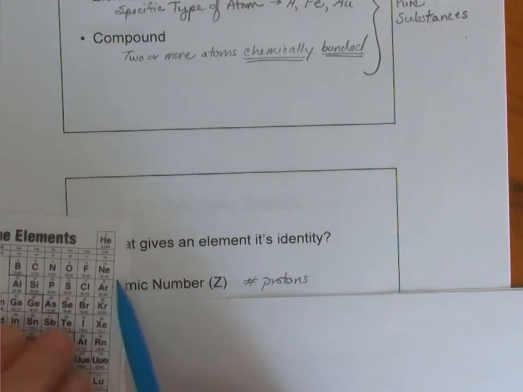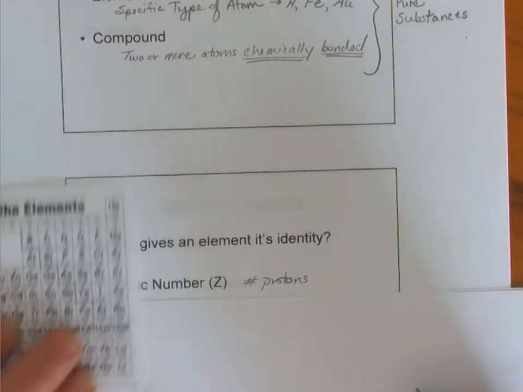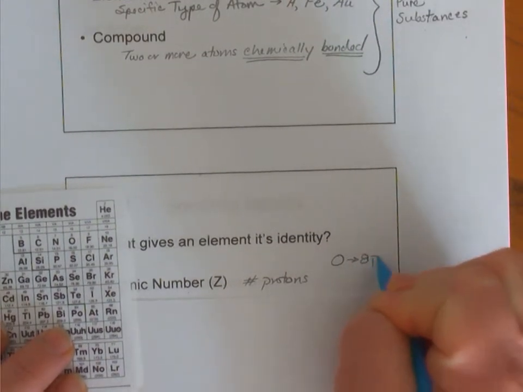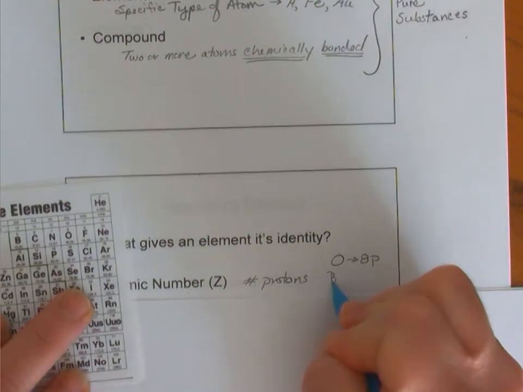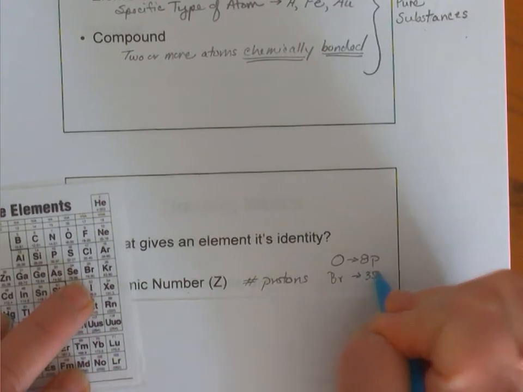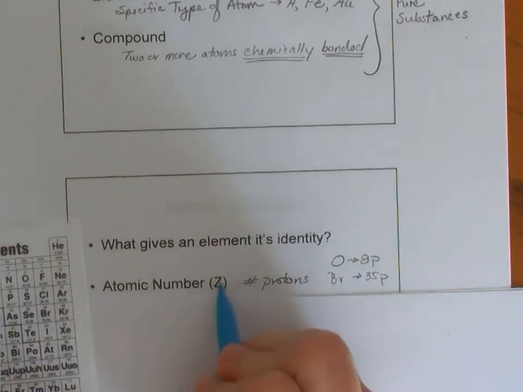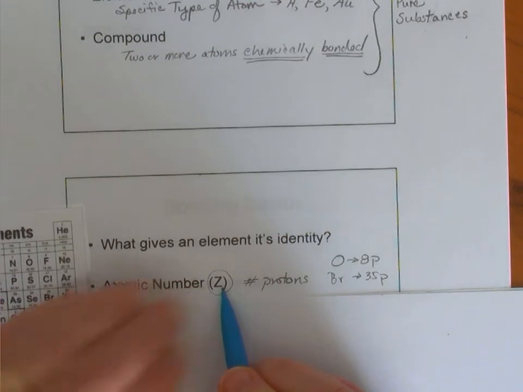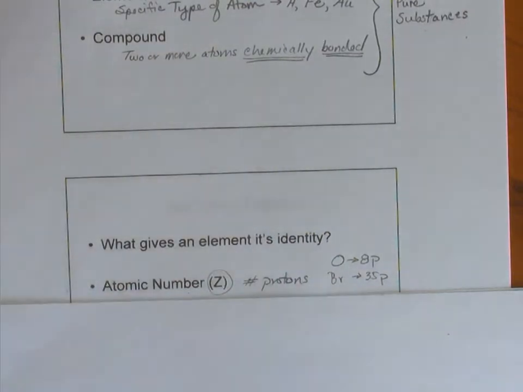And the atomic number, of course, are the whole numbers that we find in the element block within the periodic table. So what makes oxygen oxygen is it has 8 protons, or an atomic number of 8. What makes bromine bromine is it has 35 protons, or an atomic number of 35. Sometimes different textbooks, different authors, different chemists refer to atomic number with a capital Z.